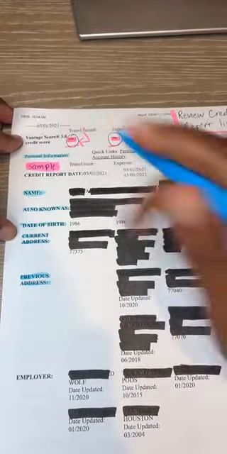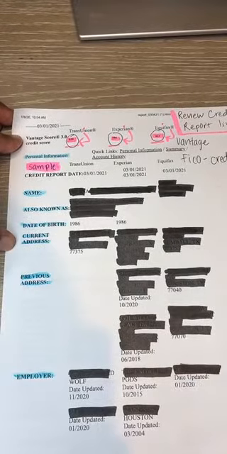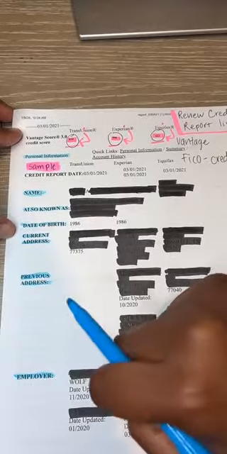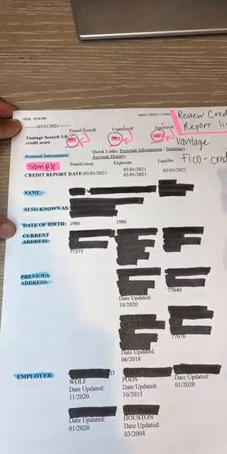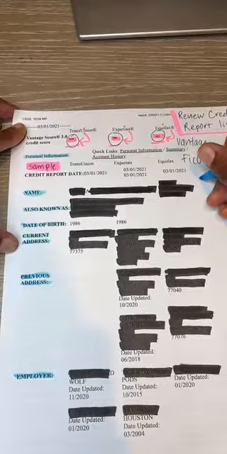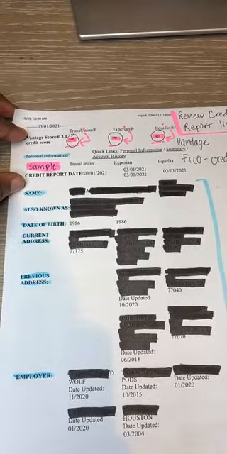And then every personal information section is also going to include your employer. Yes, they put your employer's information on your credit report. So this is the personal information section that every creditor is going to see. Okay.